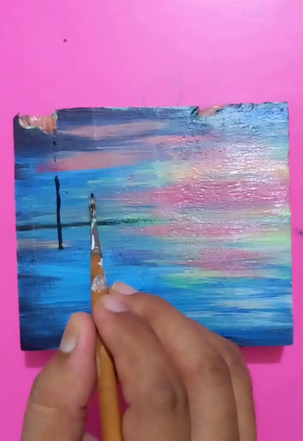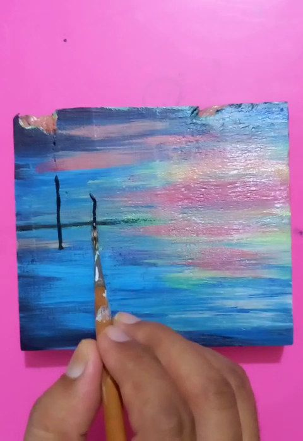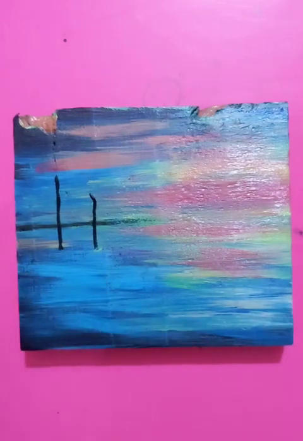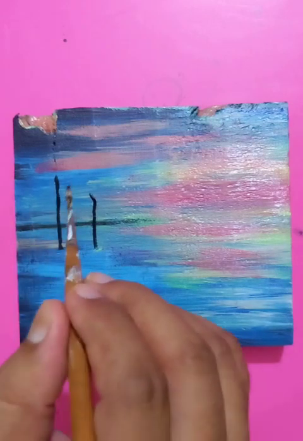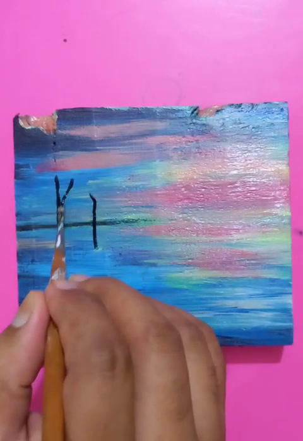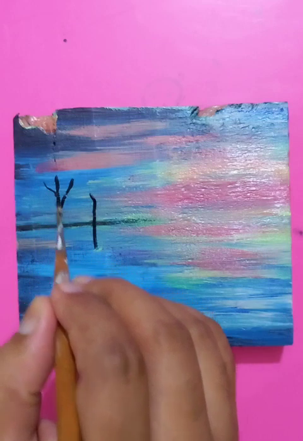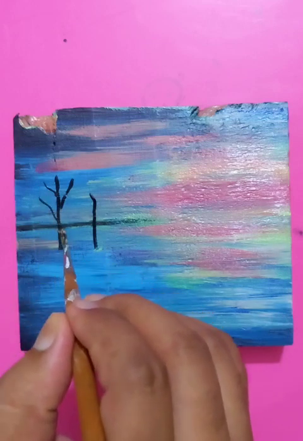Awesome. So these are the main trunks of the tree. Okay, some branches I'm just drawing right now.